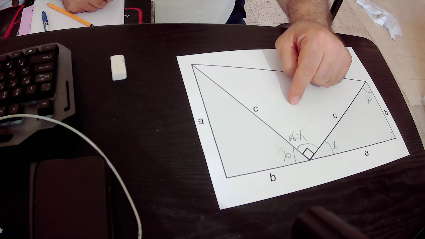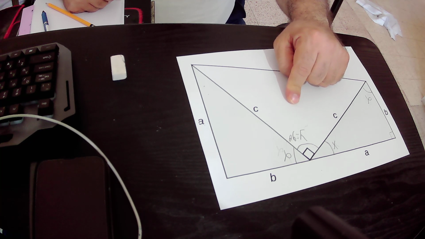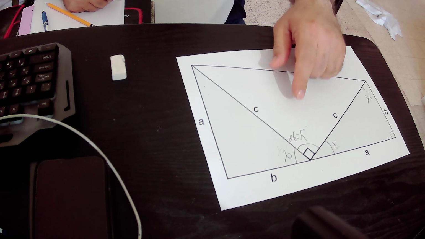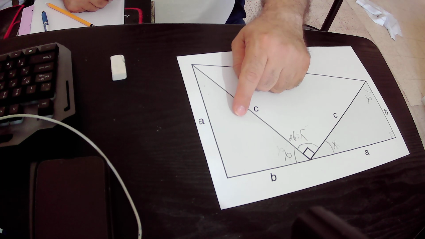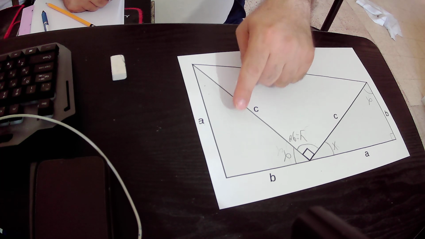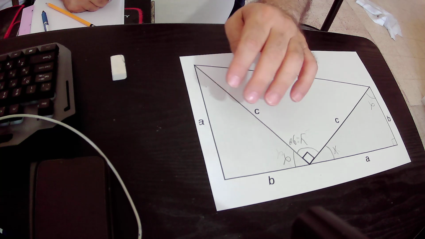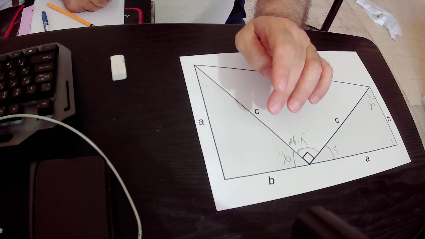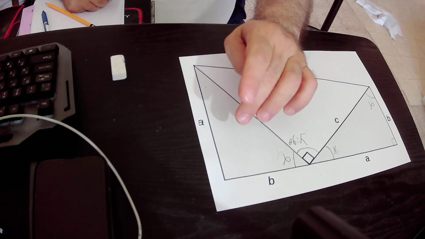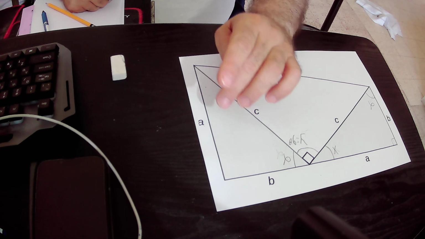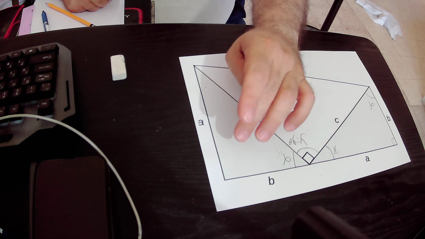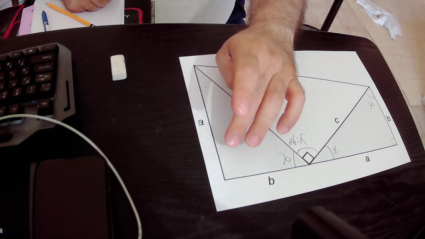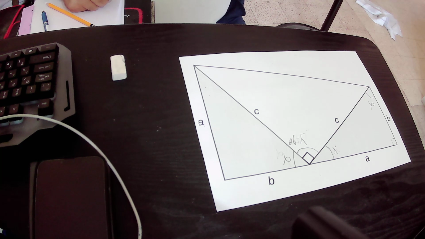The triangle in the middle is also a right triangle, and the triangle in the left side of the picture is also a right triangle because we built it like this. After we built side B, we raised a perpendicular to side B in size of side A. So here it is 90 degrees.